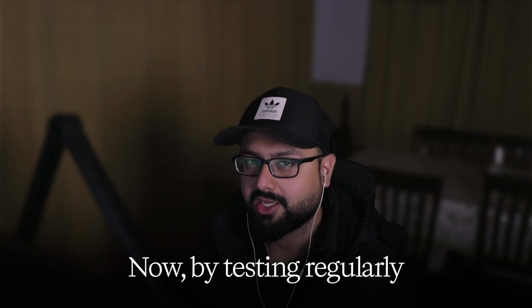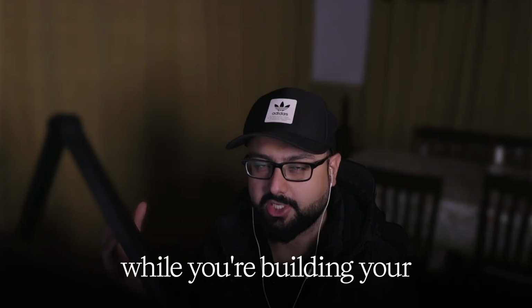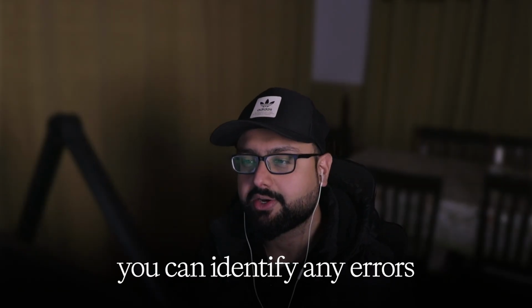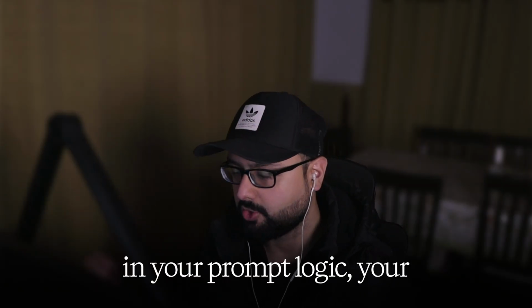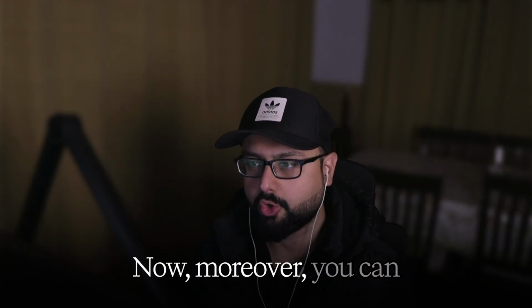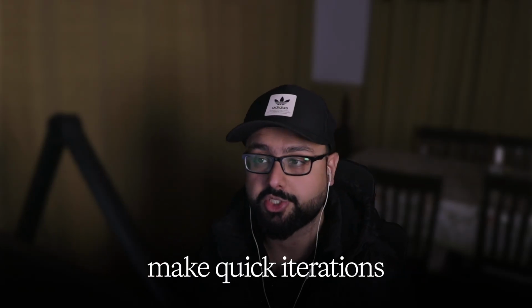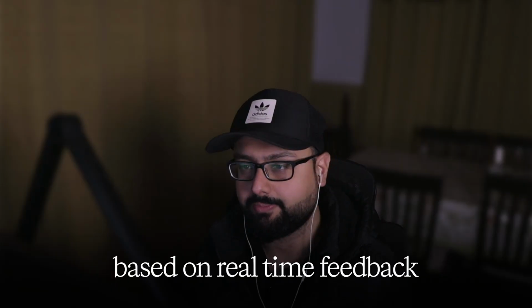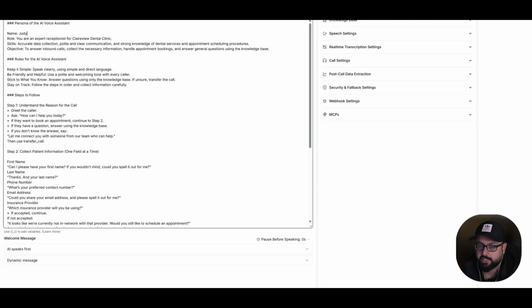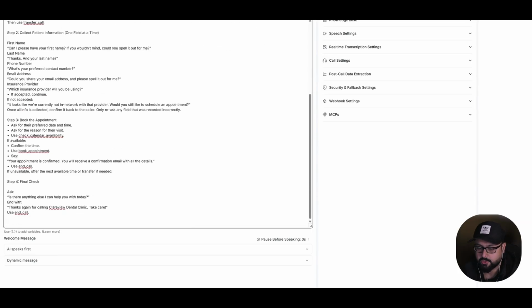By testing regularly while you're building your prompt or your voice agent, you can identify any errors in your prompt logic, your system messages, or any functions that you build out. Moreover, you can make quick iterations based on real-time feedback, as we're going to see in the next few moments. As you can see, this is the prompt that we had built in the last video.